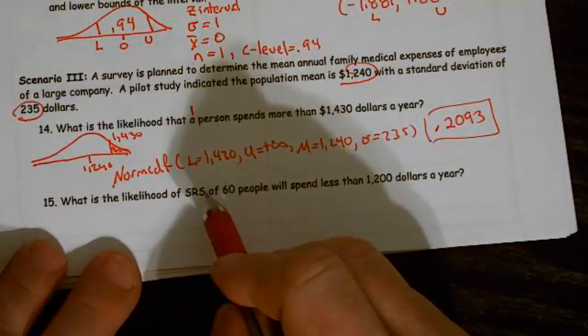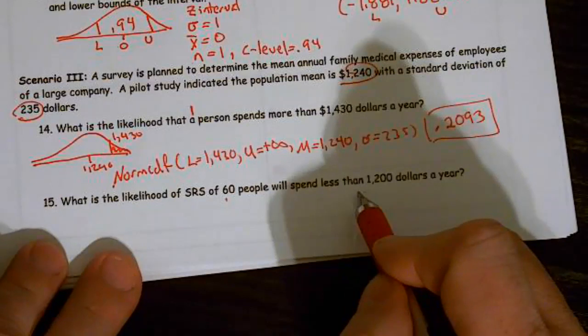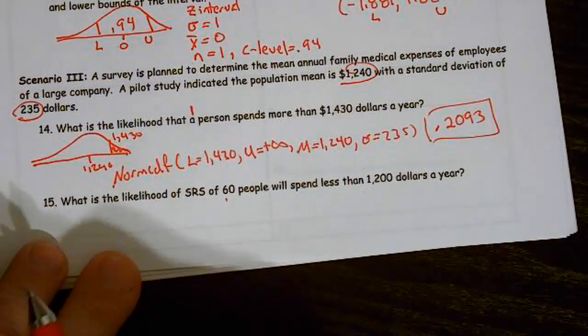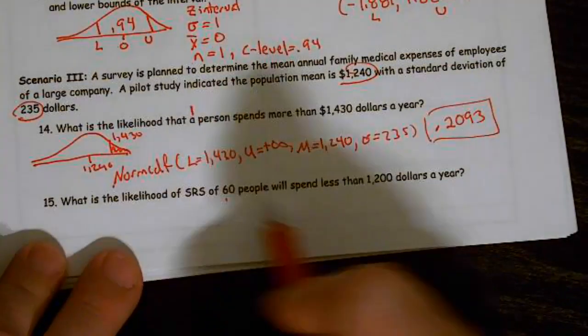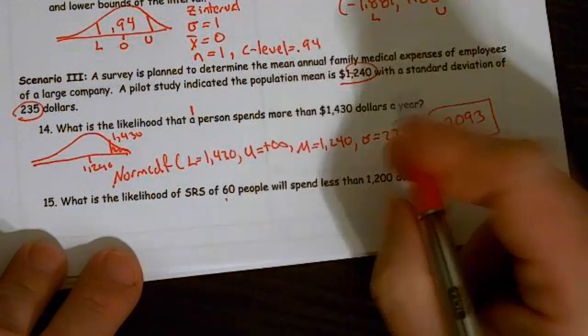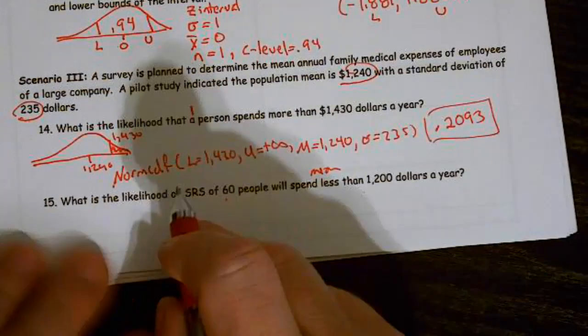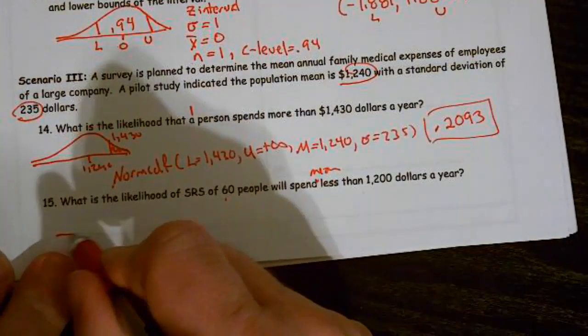What's the likelihood a simple random sample of 60 people will spend less than 1,200? So what is, on average, the likelihood that they would spend that? So we're looking for the likelihood that the mean is less than 1,200. Anytime we're looking for a mean, we're going to be looking for a z-test.